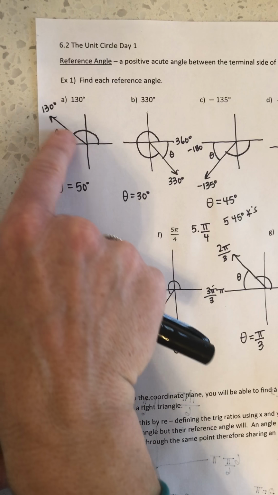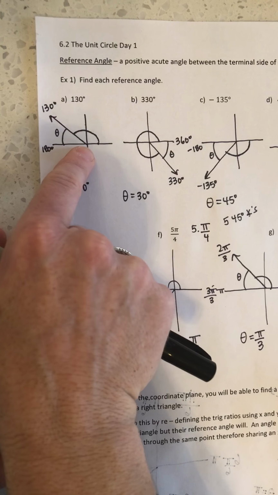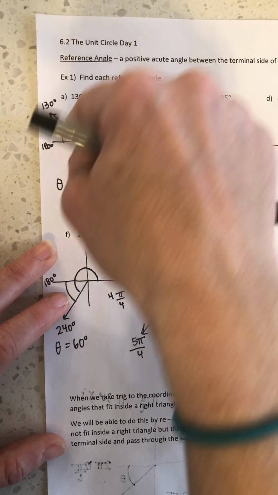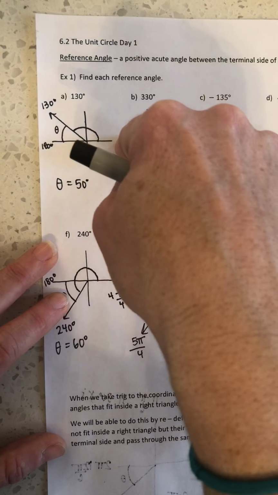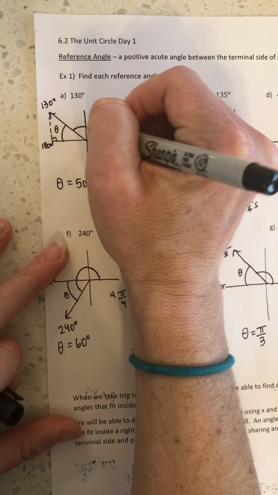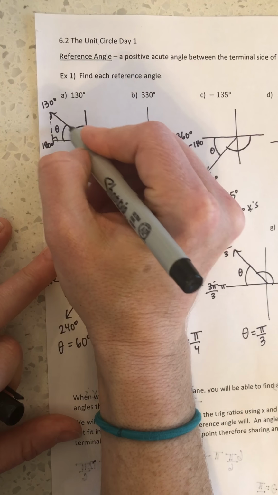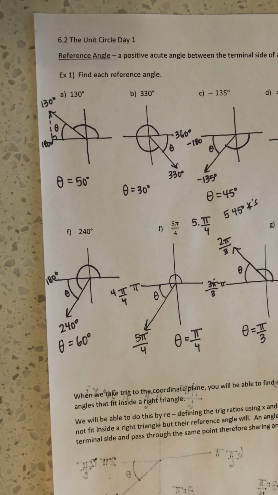And this terminal side is going to have all the same x and y coordinates that live on it, which means that we're allowed to use the reference angle to find the sine of 130 degrees. Because if I was to construct a right triangle, it's not 130 degrees that fits inside of it, it's its reference angle that will. So the reference angle becomes a huge part of what we do.